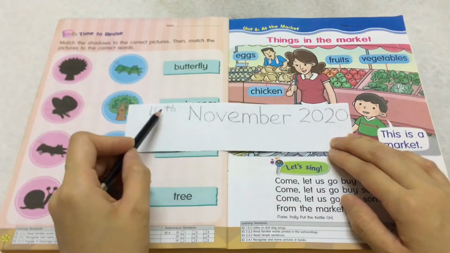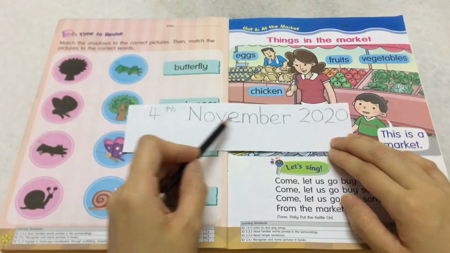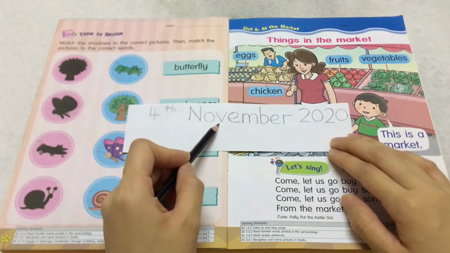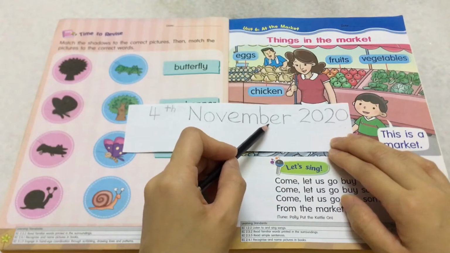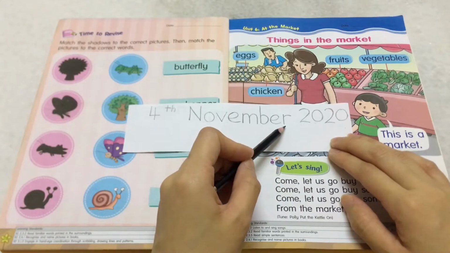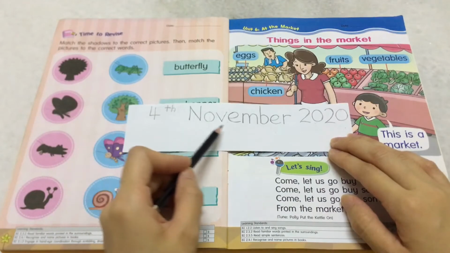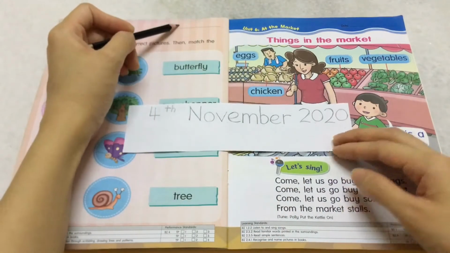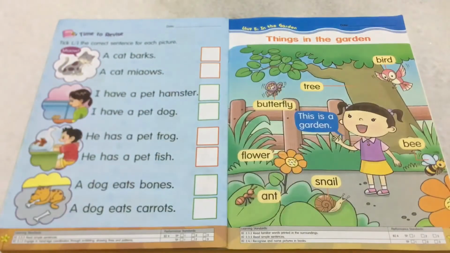So remember, this one is TH, and then the spelling for November is November. So you write 4th November 2020 over here. If you have written down the date, then please turn to page 25. We do some revision first.